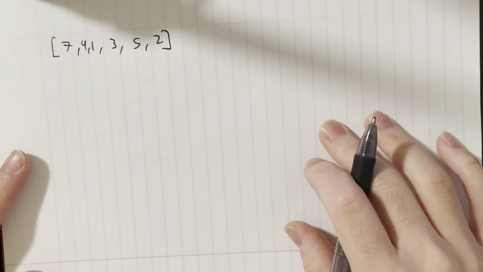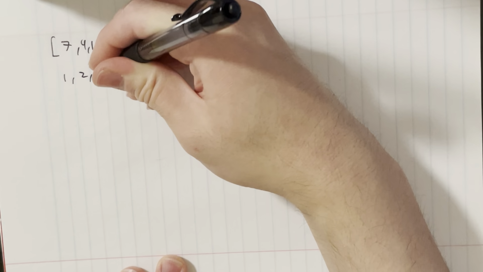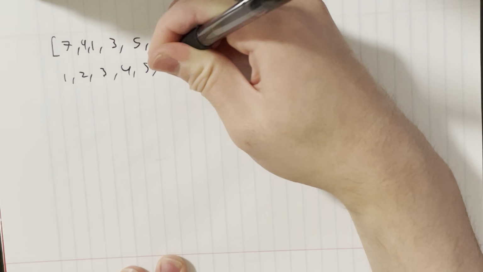And the reason why the fact that they're distinct is so important is because we want to first sort these values, right? Because we want to find some permutation of this original array such that the condition that no element is the arithmetic mean of its neighbors is satisfied. So pretty much what we do is we first sort these values. So in this case it'd be 1, 2, 3, 4, 5, 7 in this test case.